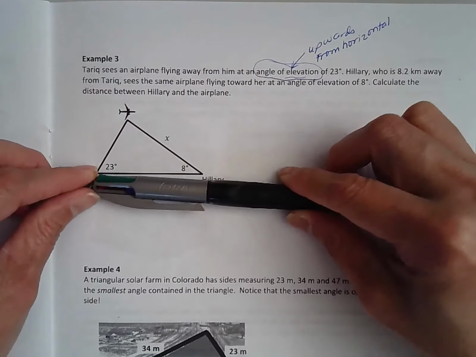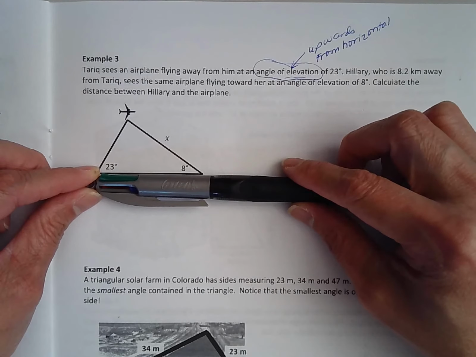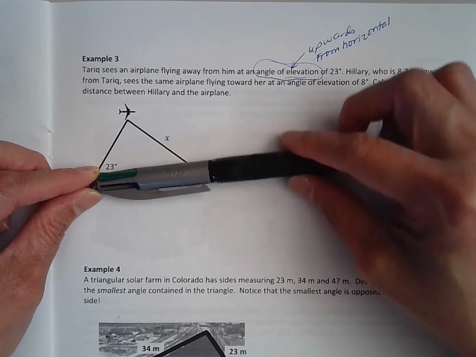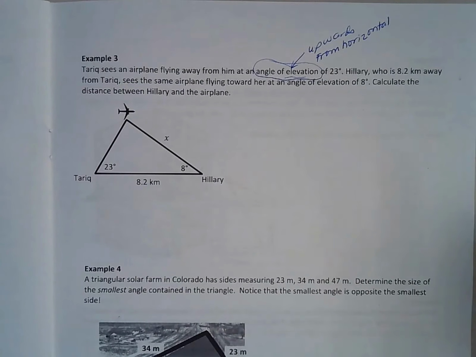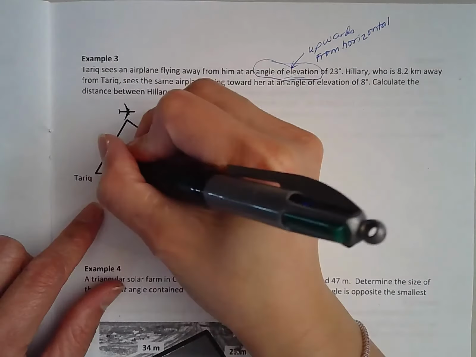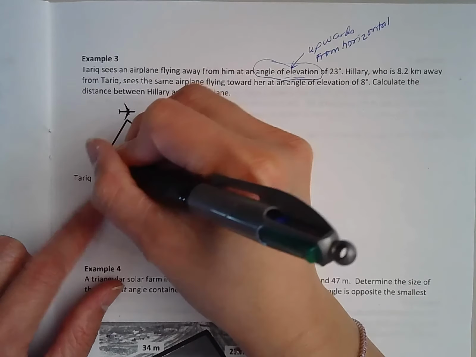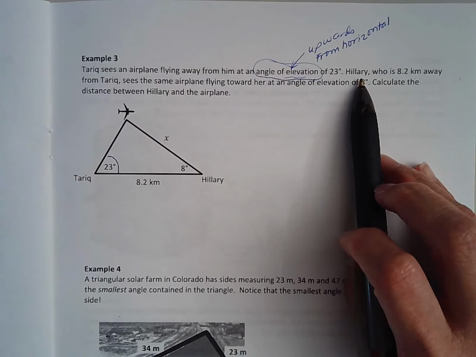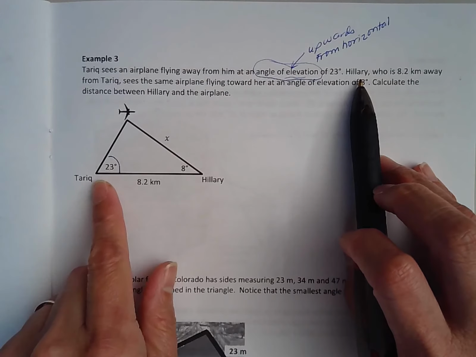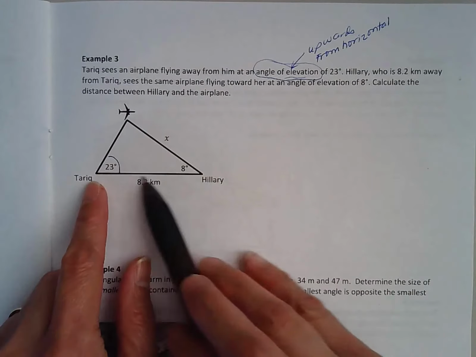So if this is the horizon, or the horizontal line, it will increase. It's like looking up, right? Looking straight, that's looking horizontally. But if you start looking up, that's your angle of elevation. This person is looking up at the plane. And then Hillary, who is 8.2 kilometers away from Tariq, okay, so that makes sense there, right?